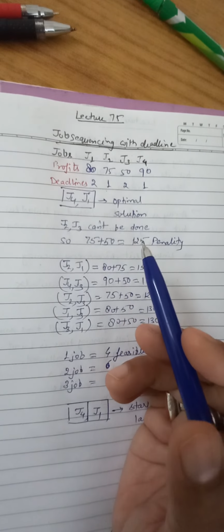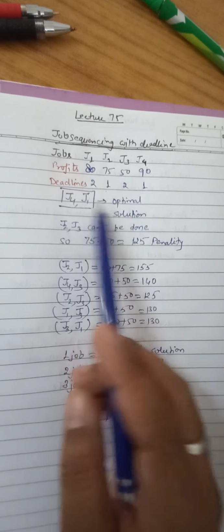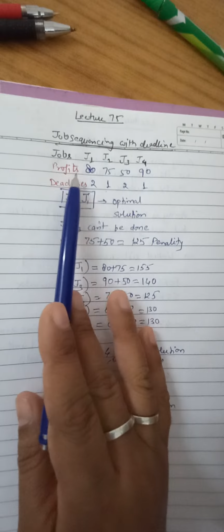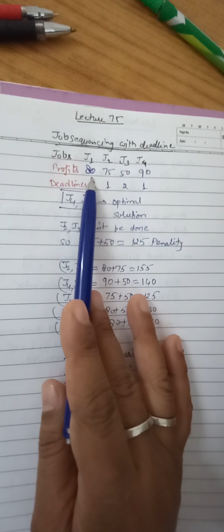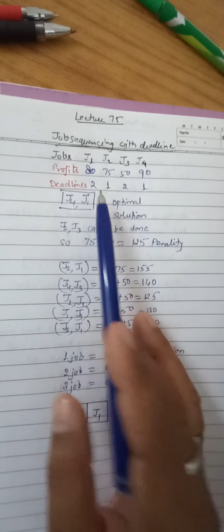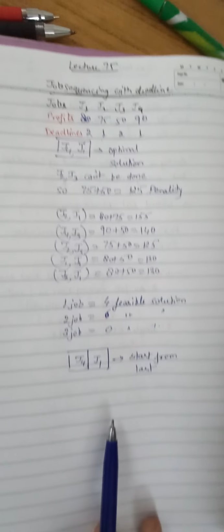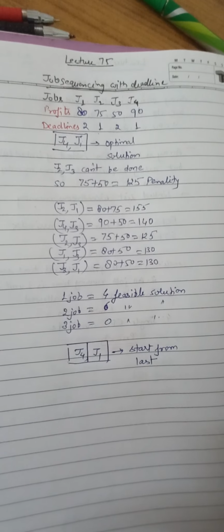Later we will see other examples. In the other example, first we arrange the profits in decreasing order along with the deadlines. After that we will see the solution. That will be seen in the next lecture.